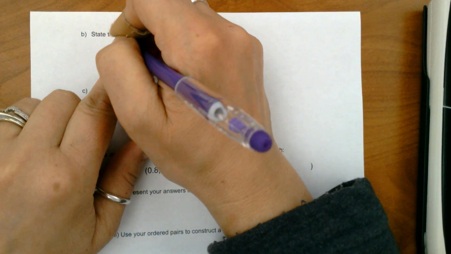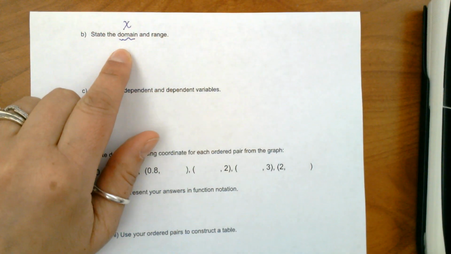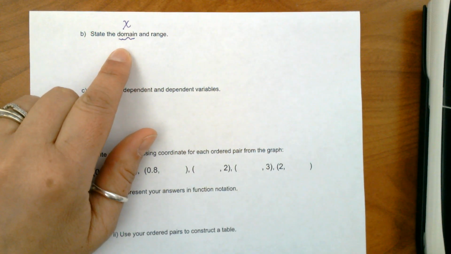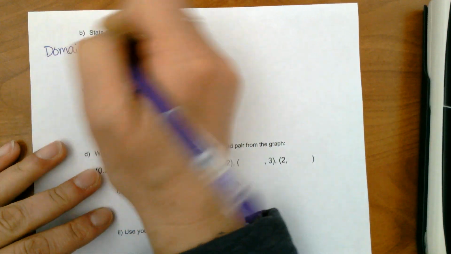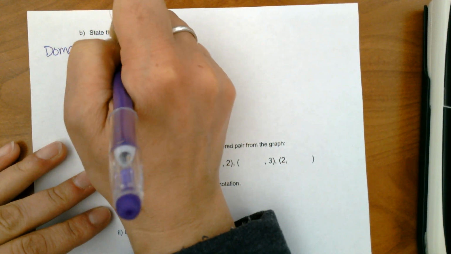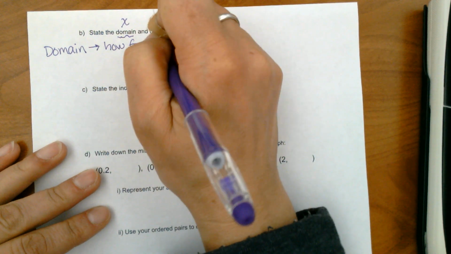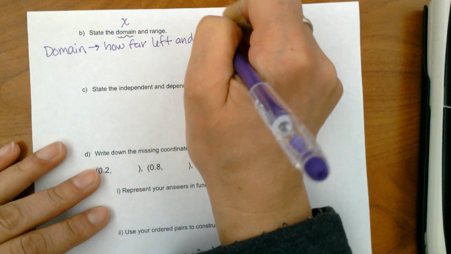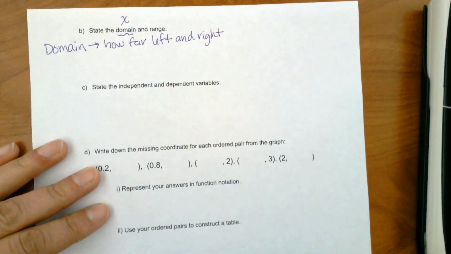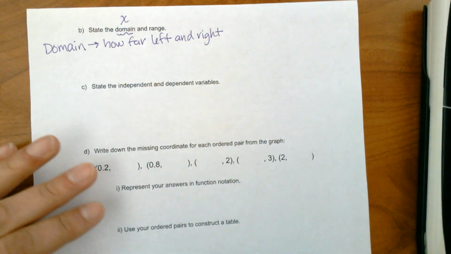Let's first tackle domain. Remember, domain is the x values. And when we look at domain, we're going to be looking at how far left and right our graph is. So let's go look at our graph.